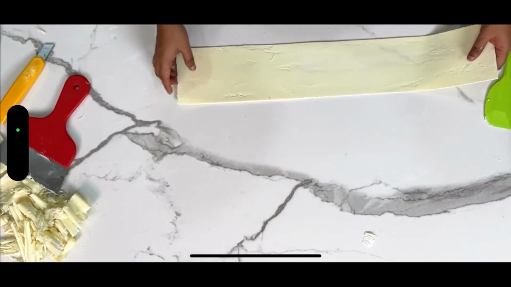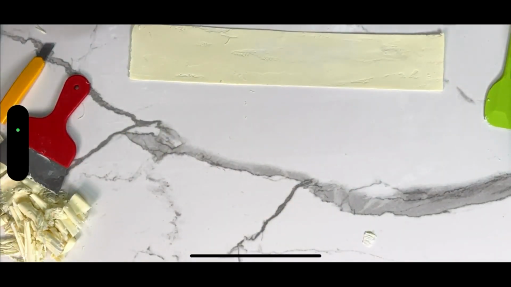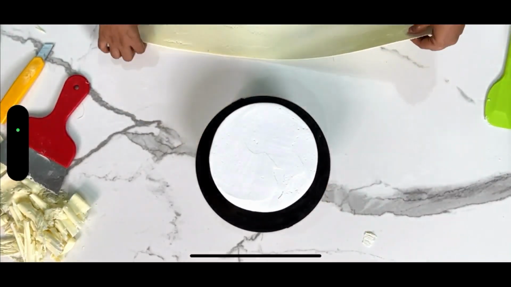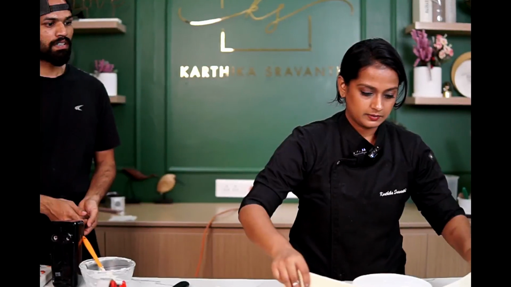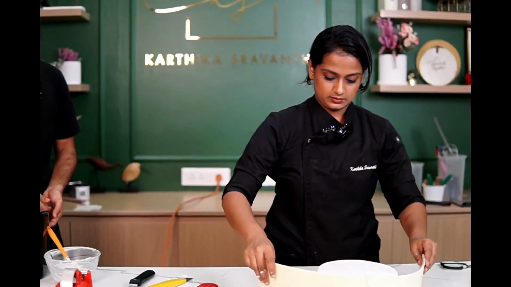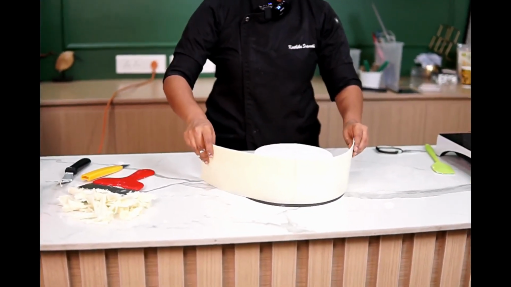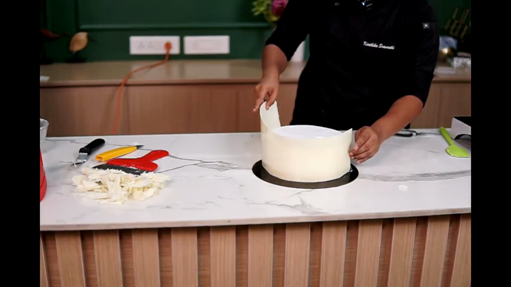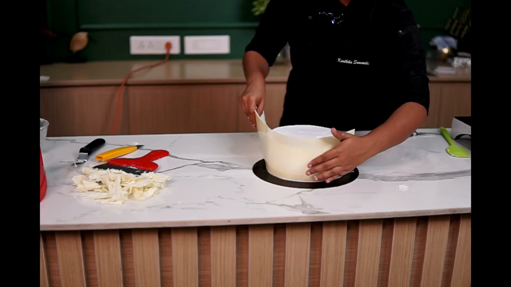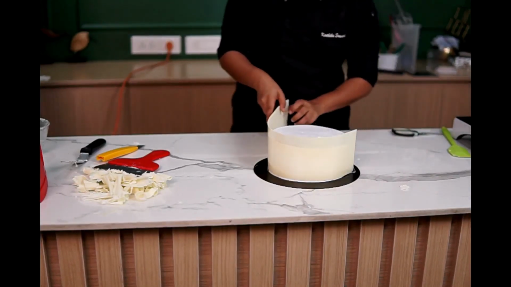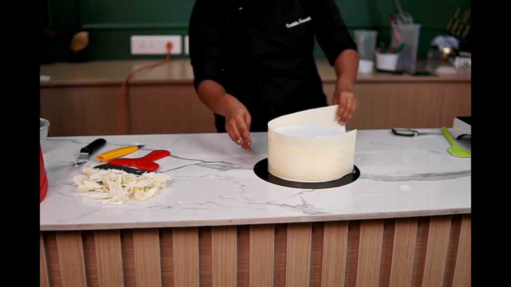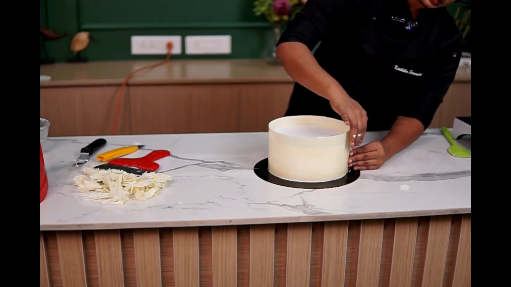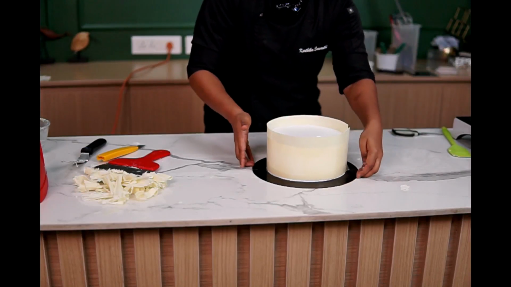Okay, now let's bring the cake. Okay, so we're going to cover. We'll start from this side. It's actually come out, it's fitting perfectly.